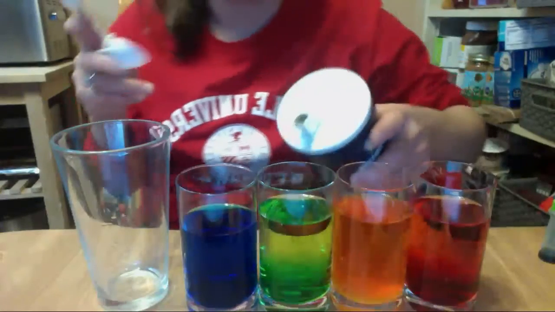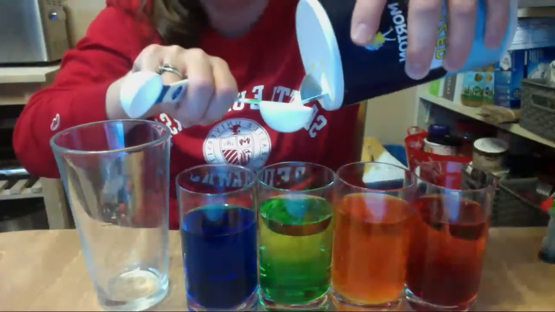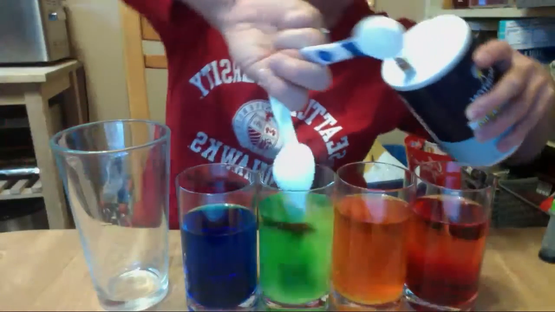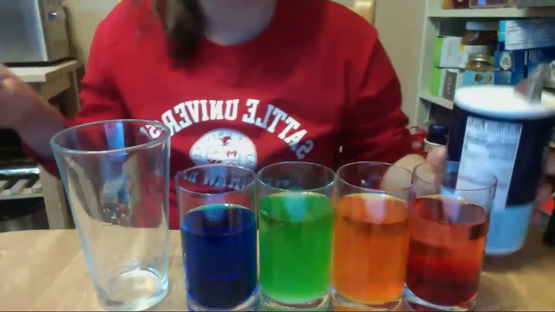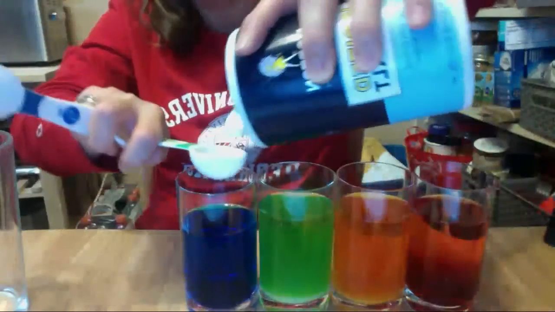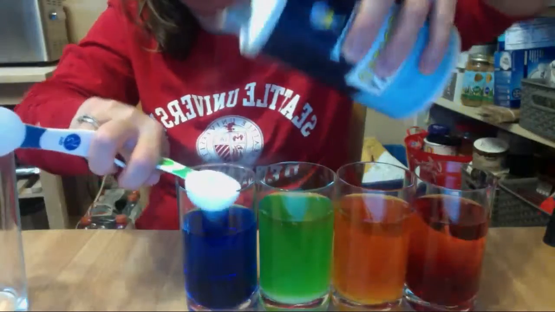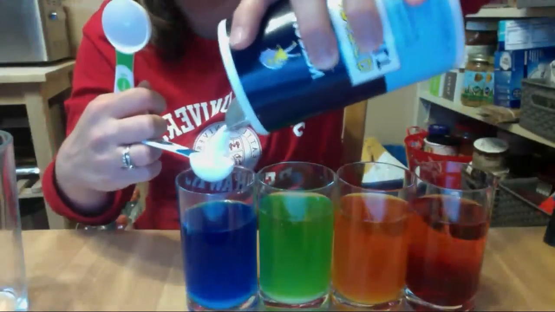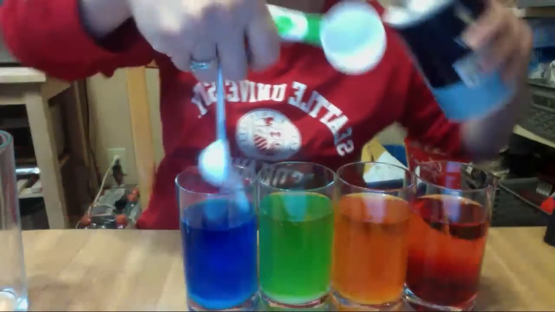In this next one, I'm going to put a full tablespoon. And in this last one, I'm going to put a tablespoon and a half. Go nuts on the last one.